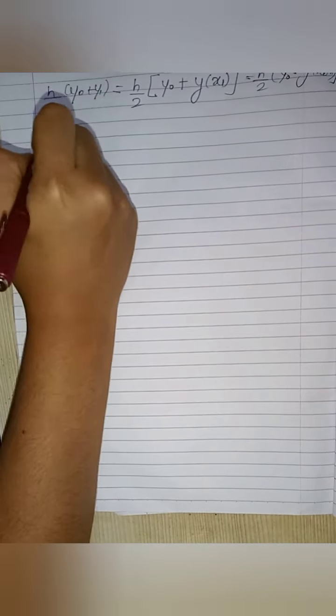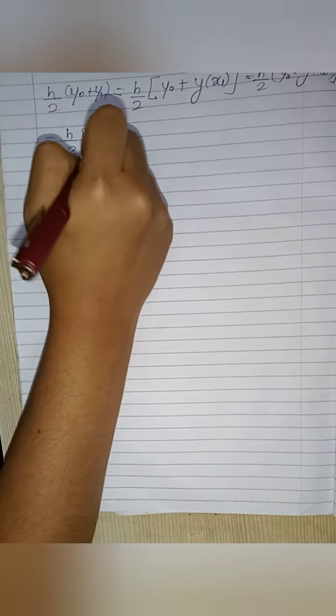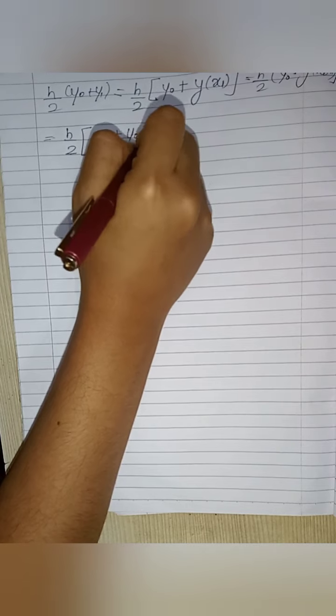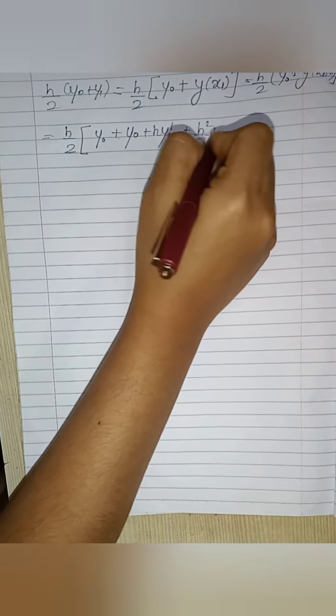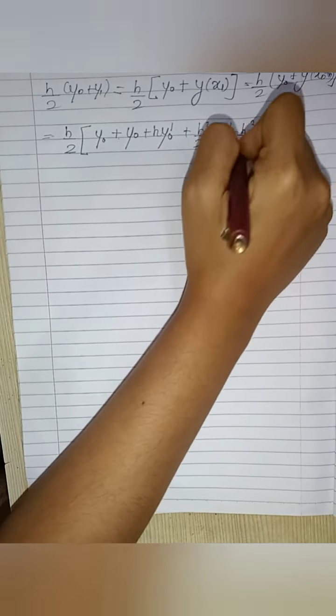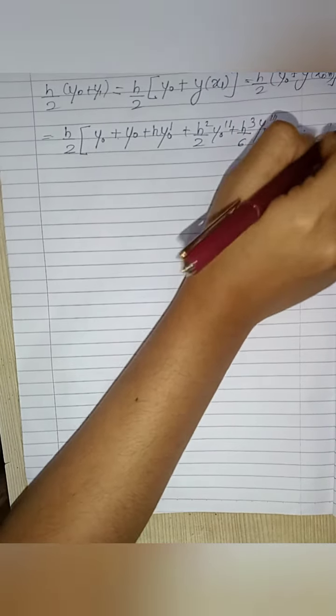So now this will be equal to h upon 2 into y0 plus y0 plus h into y0 dash plus h square upon 2 into y0 double dash plus h cube upon 6 into y0 triple dash plus so on.